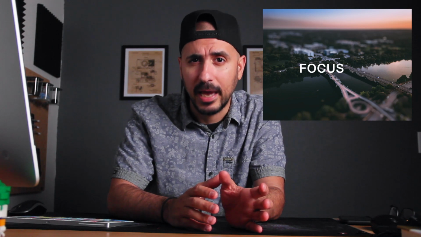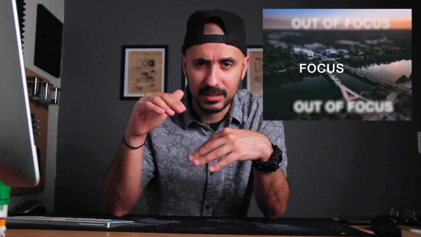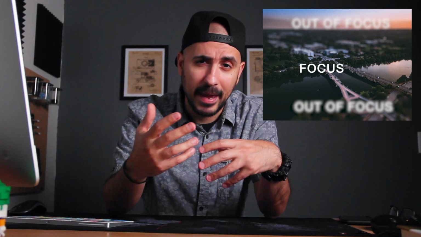If you're not familiar with tilt shift, it's basically when one part of your picture is in complete focus and you have two other parts, the top and the bottom, usually out of focus. This effect makes things look like they're miniature, like a tiny planet. You can also apply this to video, and it looks really awesome on video. But today we're going to be learning how to do this on your photos. We're going to use Photoshop.